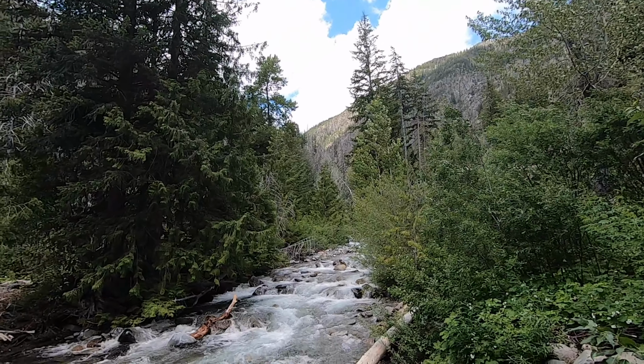Actually, the creek doesn't look that bad right now. We could probably cross it, no problem. But God knows what the other side of the trail looks like. That's a better project to do with someone else. All right, let's go back.